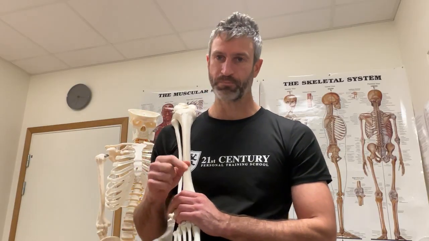So from the mushy, soft substance in the hollow hole, we then have spongy bone. So it looks like a bee's hive. It's called sponge bone because it's full of little holes. And then you have a real thick layer called compact bone or hard bone.